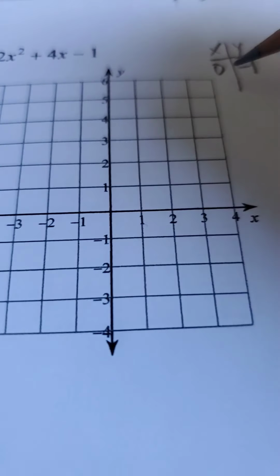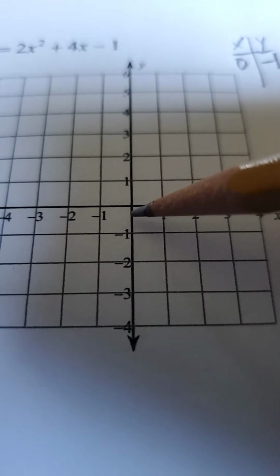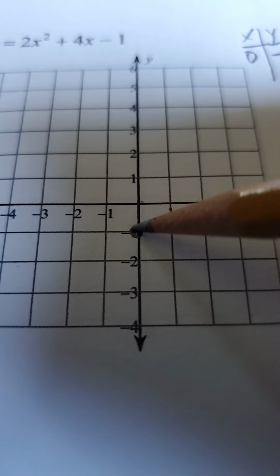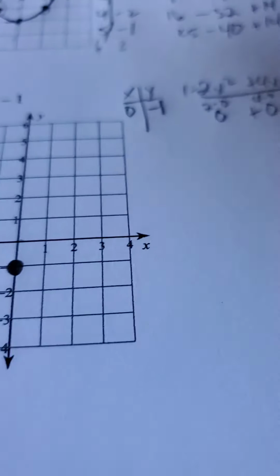Now, the plot of the point 0, negative 1 should be 0 in the x direction, negative 1 in the y direction, which is on the y-axis.